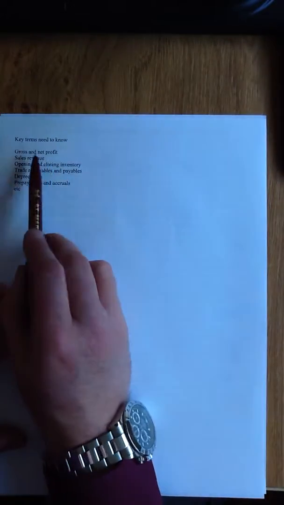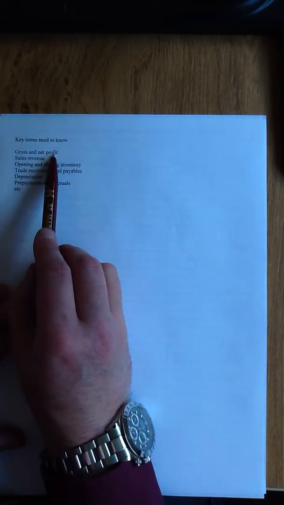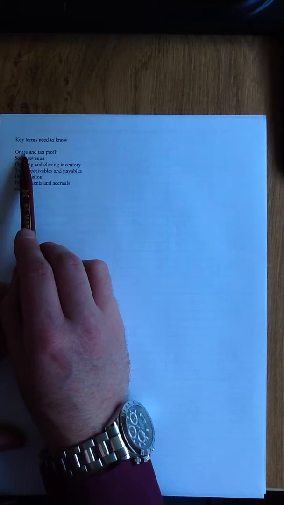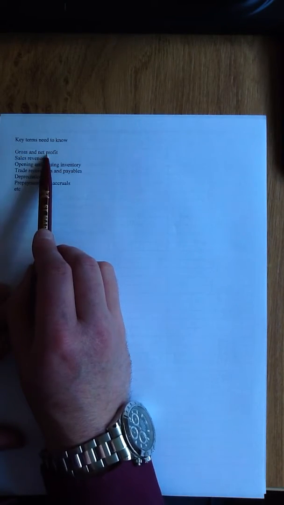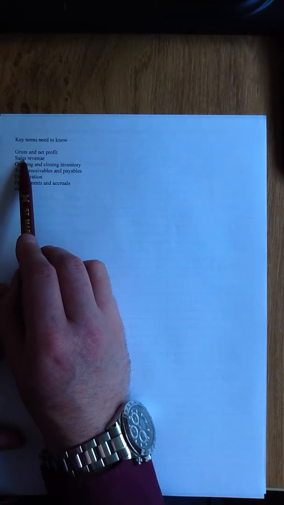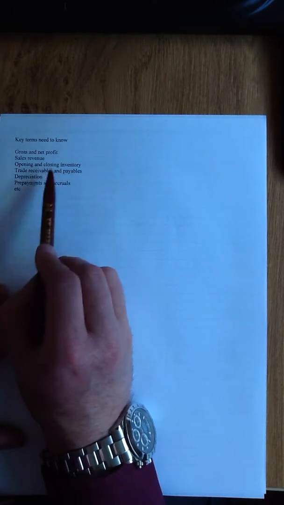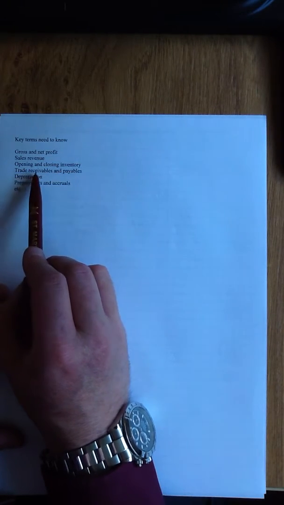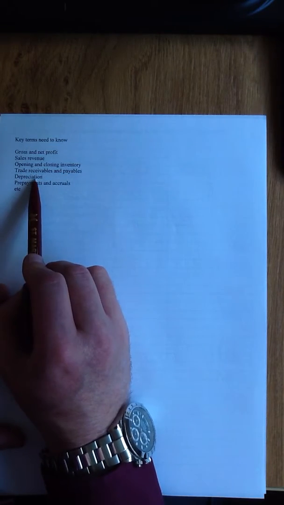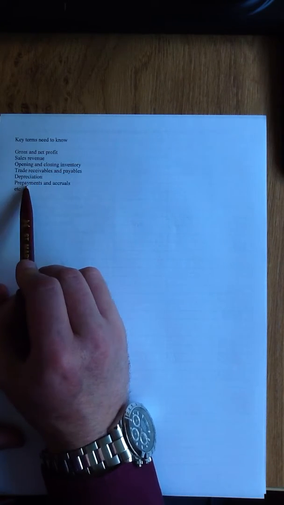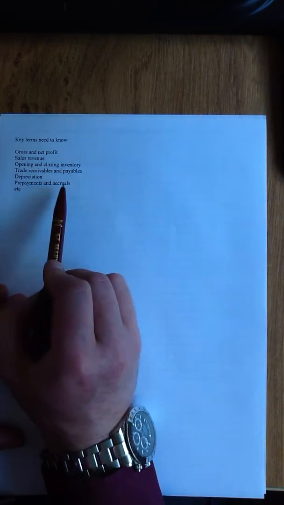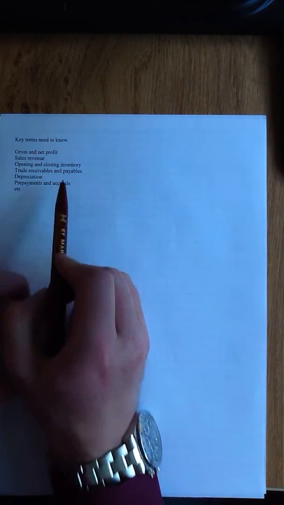Finally, within final accounts, you need to know your key terms. Some key terms that I've put here, for example, the difference between gross and net profit. Gross profit is your profit before expenses. Net profit is your profit after expenses. You also need to be able to explain what is sales revenue, what's the difference between opening and closing inventory, what's the difference between trade receivables and payables, what's depreciation, why is it important, what's the difference between prepayments and accruals. You need to go through your book and make sure that you know all your key terms.